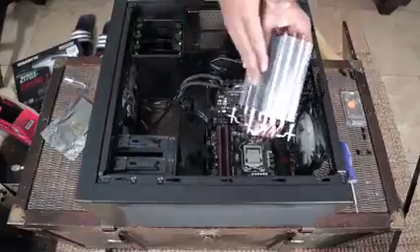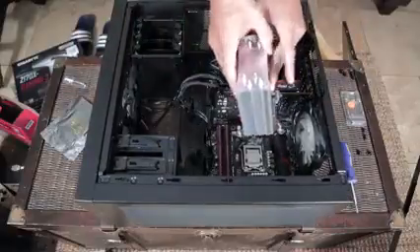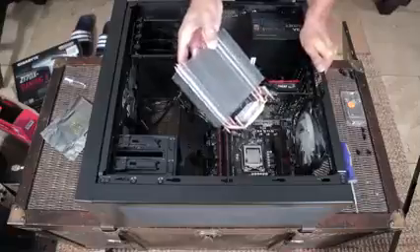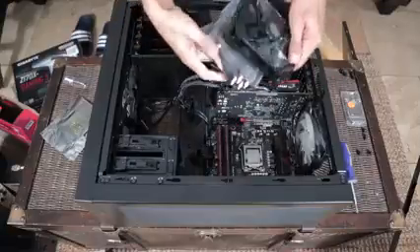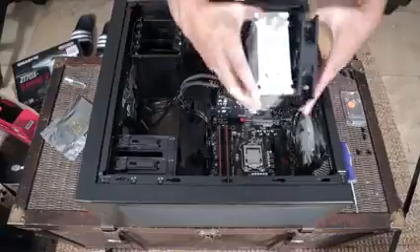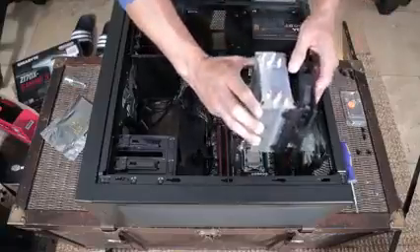Okay, here's the heatsink. I'm going to go ahead and screw this thing into the mount that we screwed in earlier. This is the fan that will be connected to that heatsink. I just want to make sure there are no spacing issues.